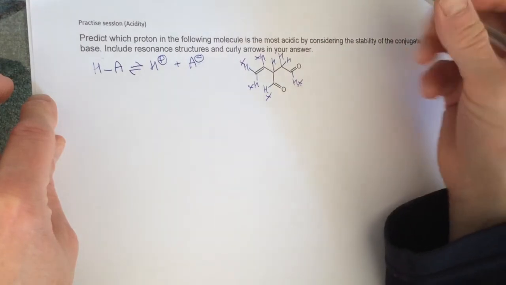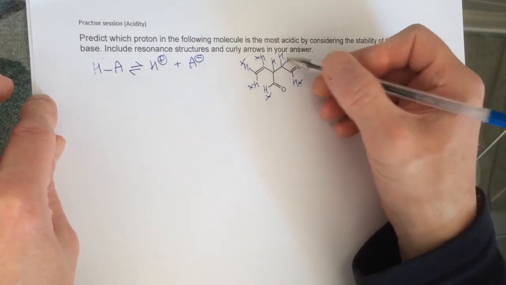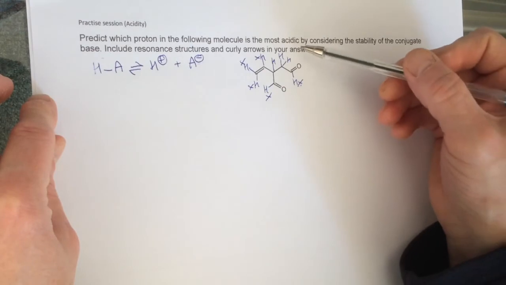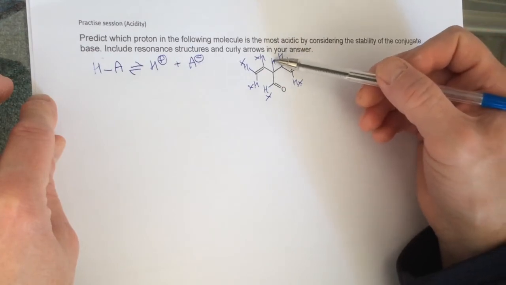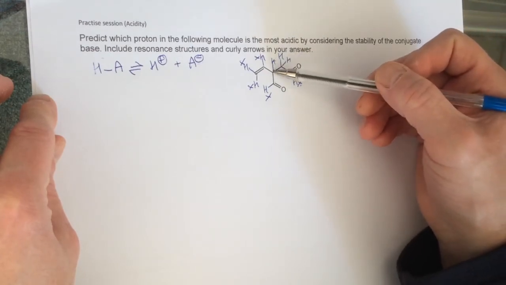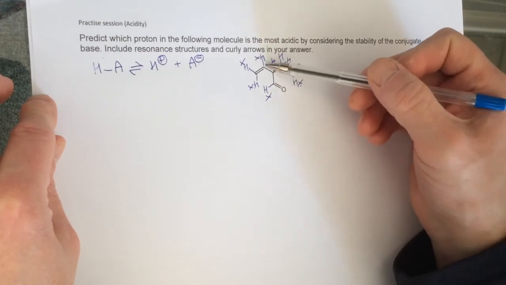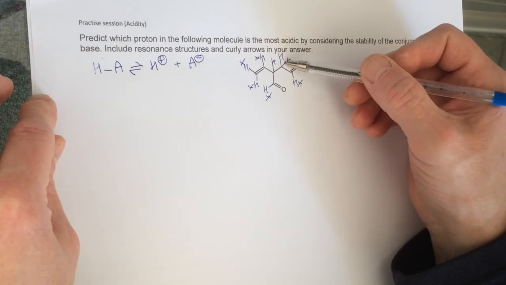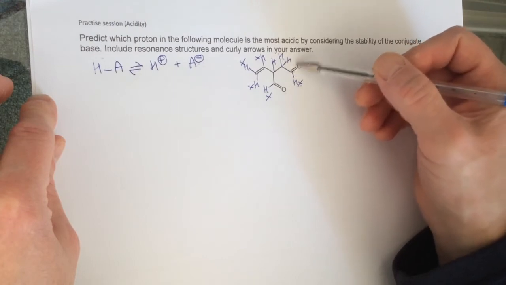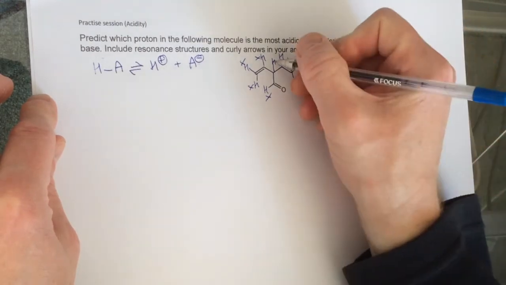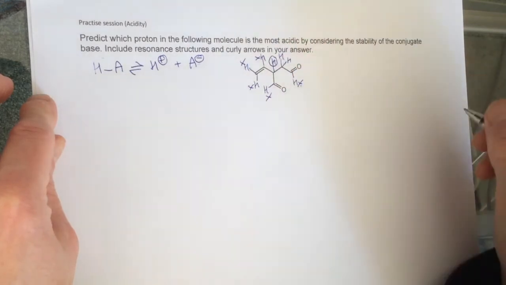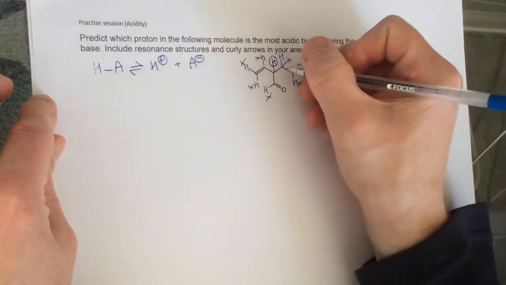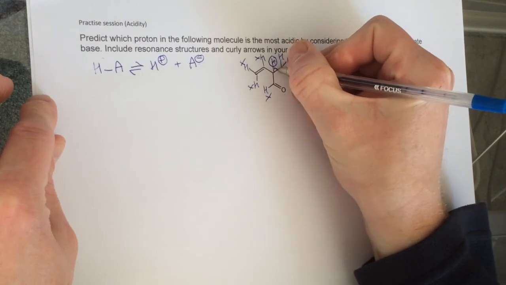So then we've got a choice of either that one or these two. Now, if you remove that proton, the anion will be in resonance with this double bond and also with that double bond. But if you remove one of these two, remember, it's only going to be in conjugation with this C double bond O. So logically, that would be the most acidic proton. So we're going to remove that one, lose H plus.